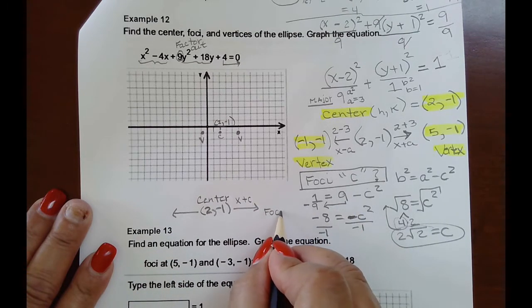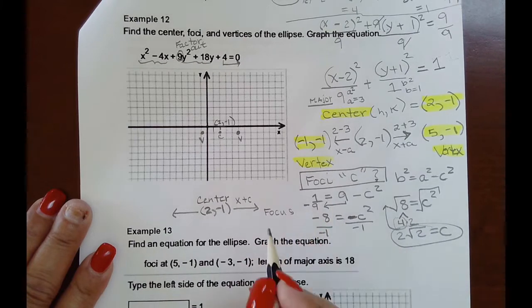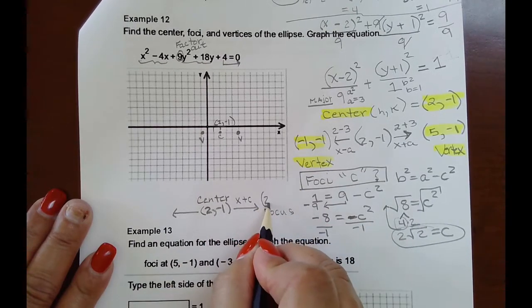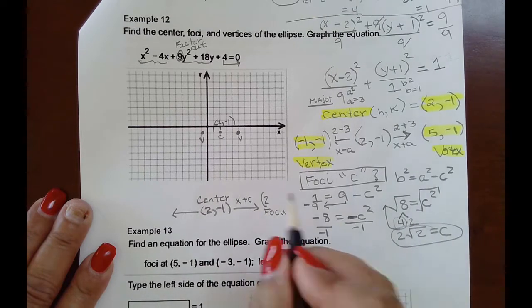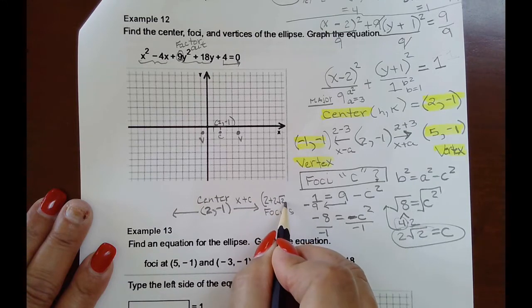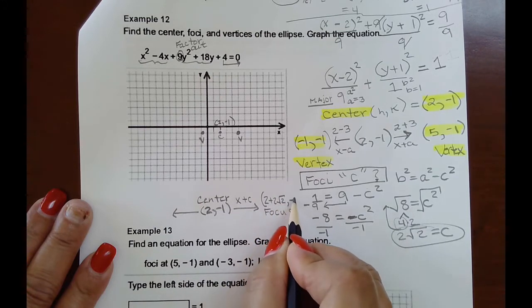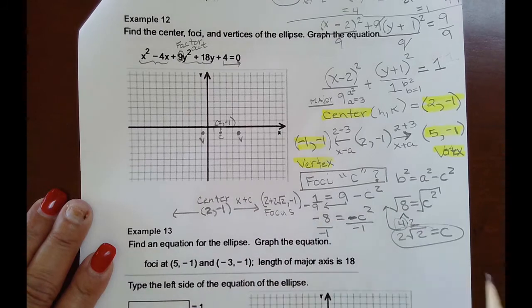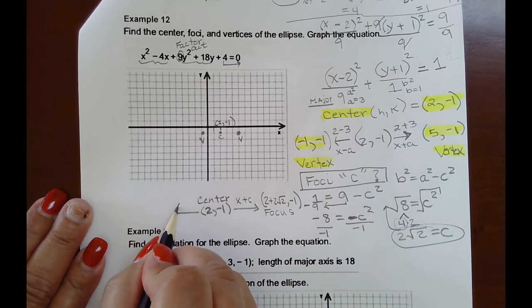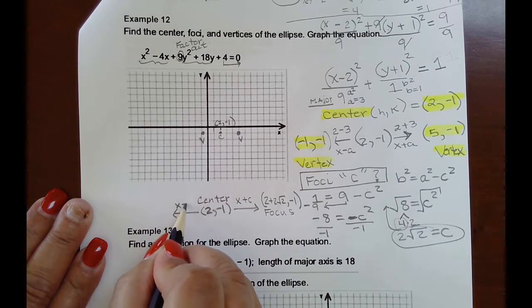So one focus is, take your x coordinate, add the c value. That c value was 2 square roots of 2. Leave the y coordinate alone. And if you're going to go this way, then you're going x value minus c.